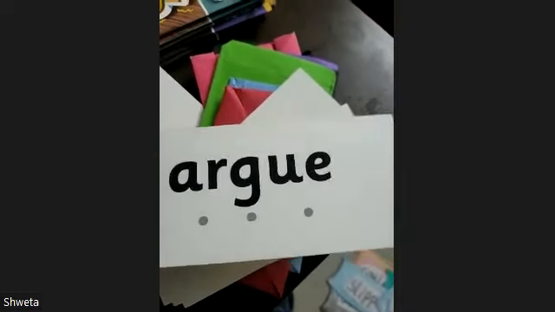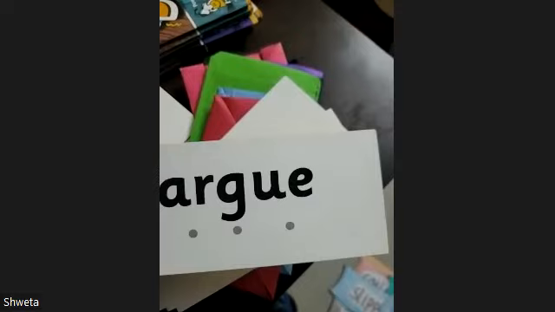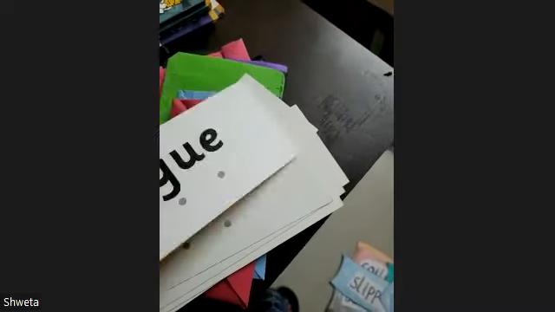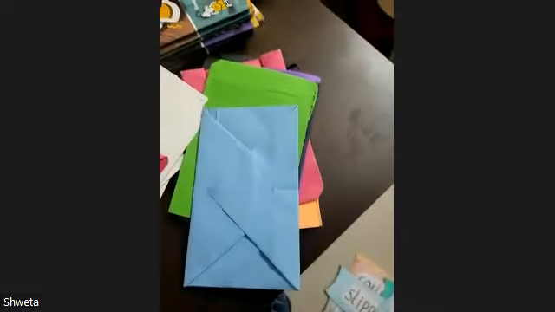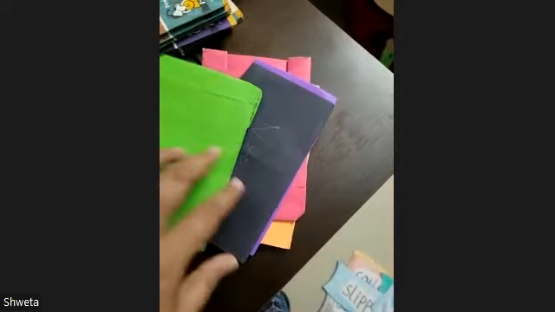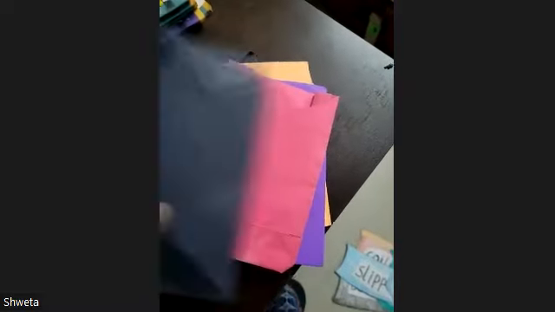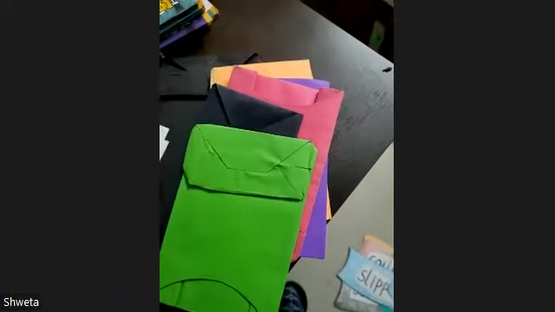So argue will go in which color? Argue, it is a verb. Red. It's a verb, actually. Yes. Okay, so this way you can have the flashcards for your pronouns. Orange for adverbs, conjunctions, pink for pronouns, green for your prepositions, blue for your adjectives.